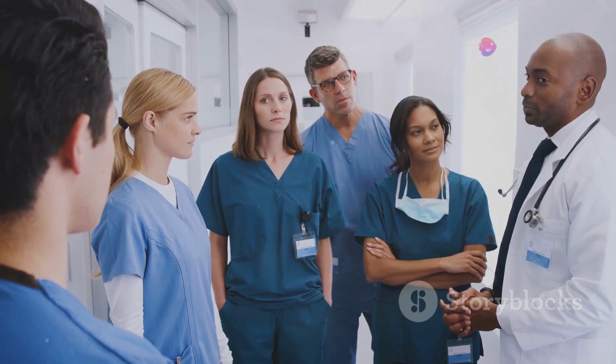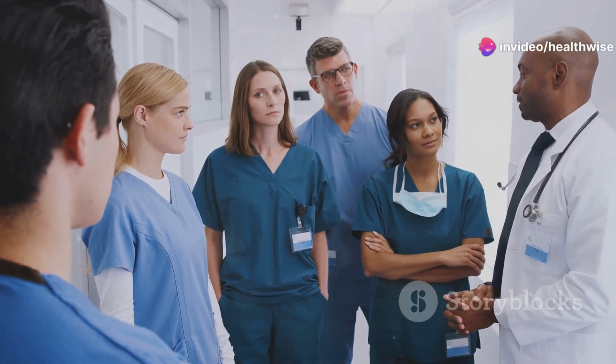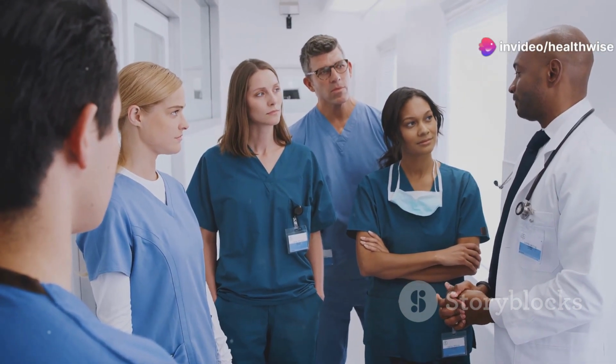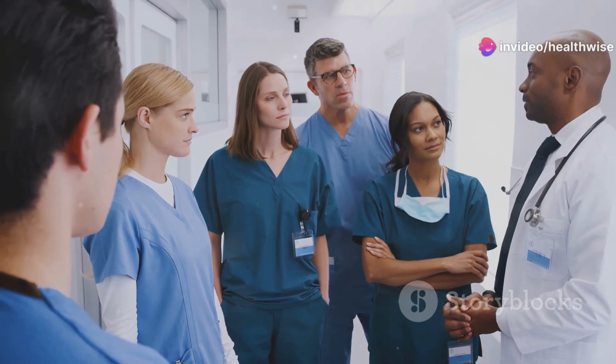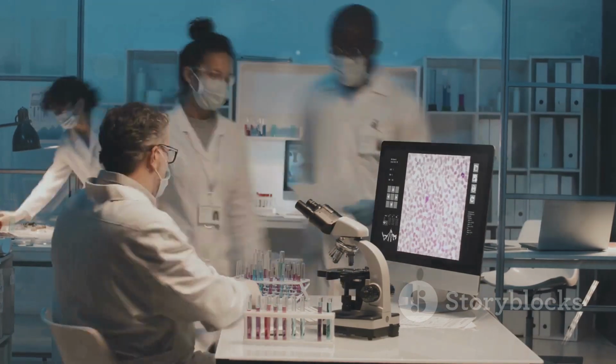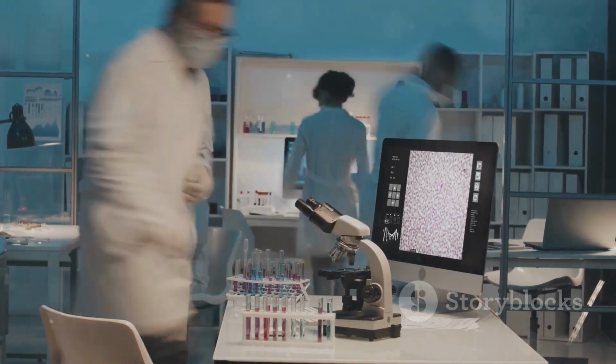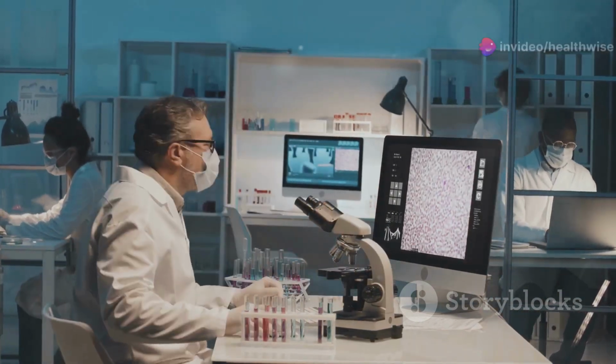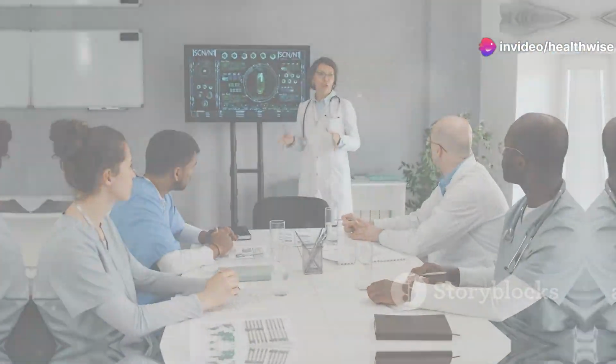This narrow focus can also skew research priorities. With limited resources, funding often flows towards understanding and treating the immediate causes of death as categorized by the ICD. While crucial, this approach can overshadow research into the complex interplay of lifestyle, environment, and genetics that contribute to disease development.